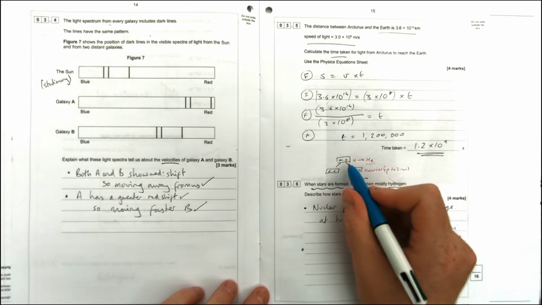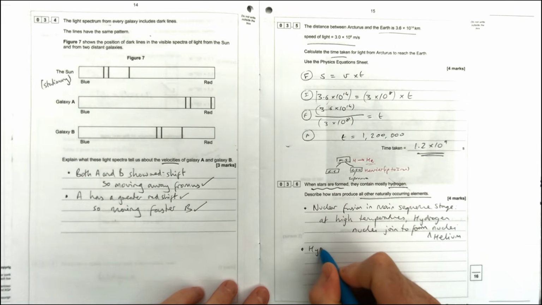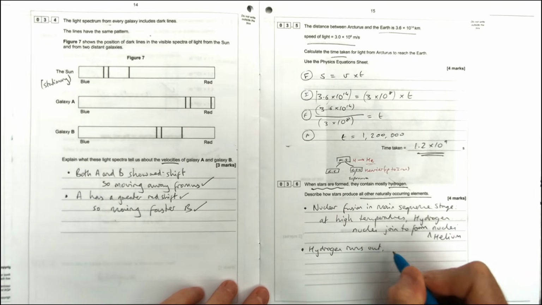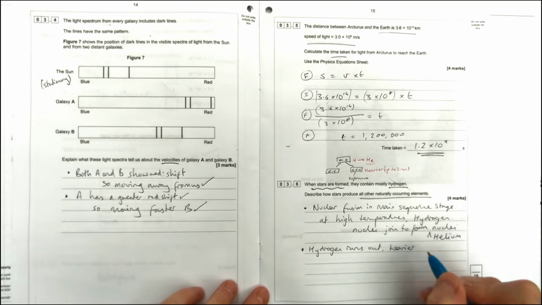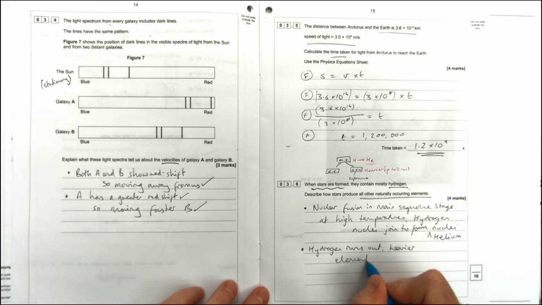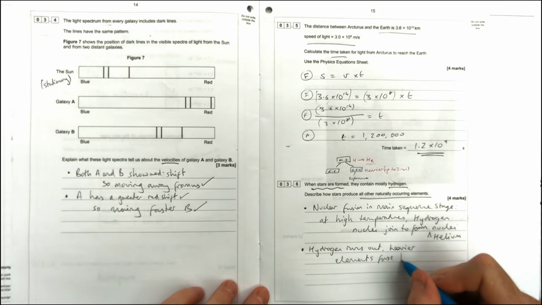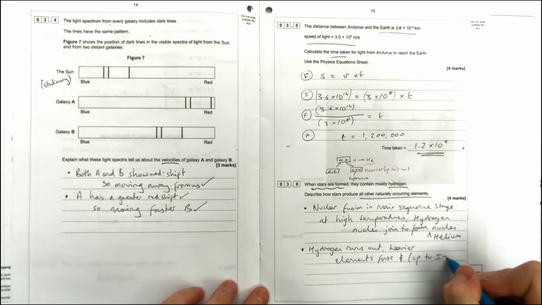However, like I said, once the hydrogen runs out, then we're going to have heavier elements fuse together, and that's, like I said earlier, up to iron.